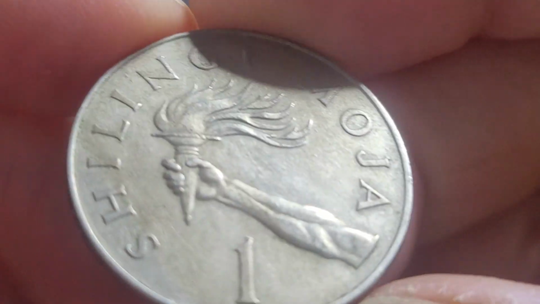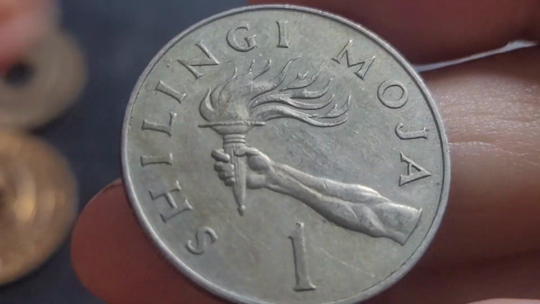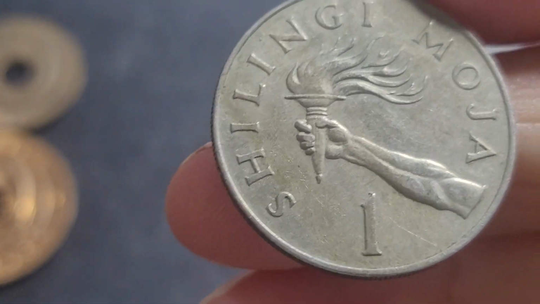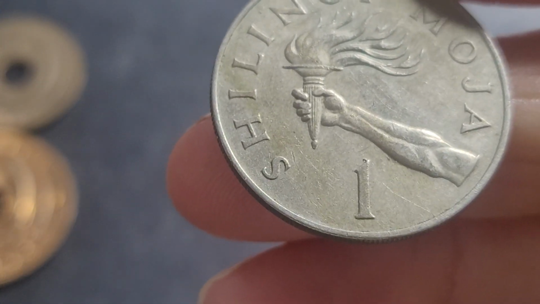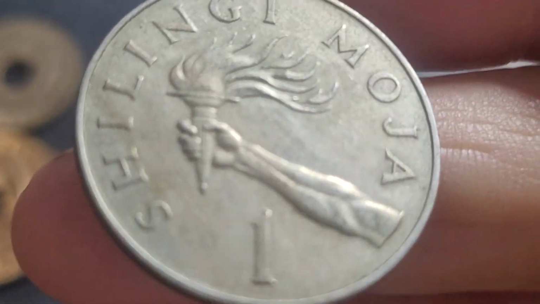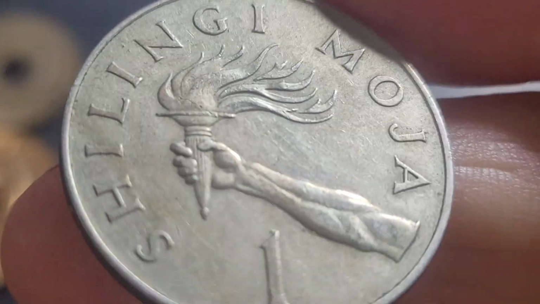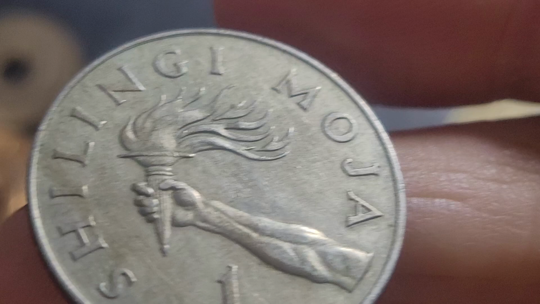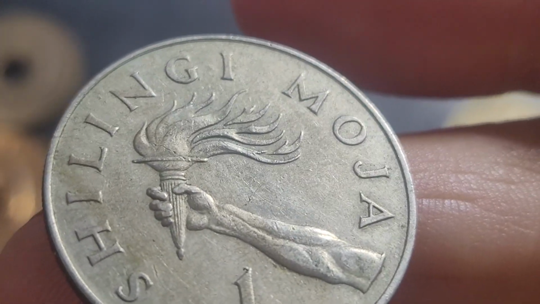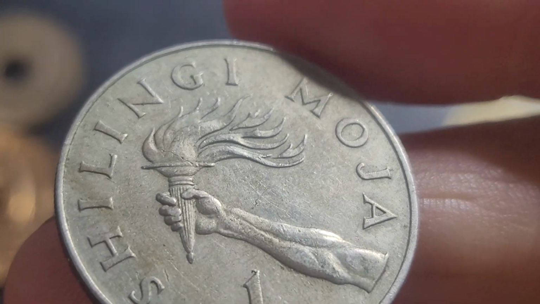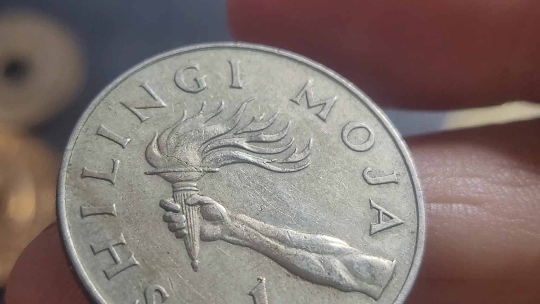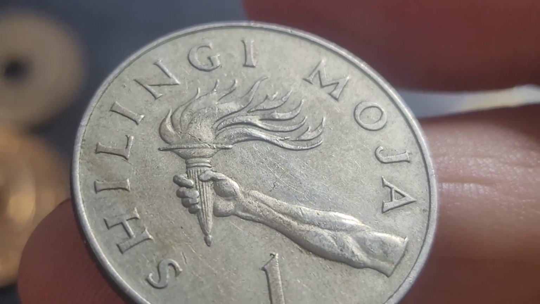for most species. Okay, the 1 shilling we have has the Uhuru torch, which symbolizes independence. You can actually look this up. And in Swahili it says Mwenge wa Uhuru, which means torch of freedom.